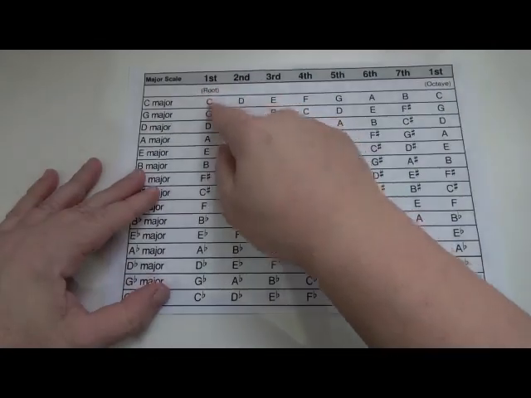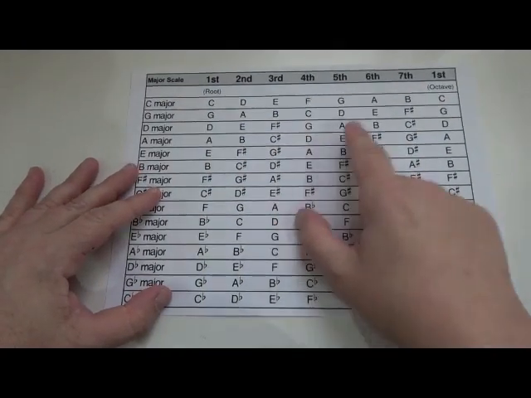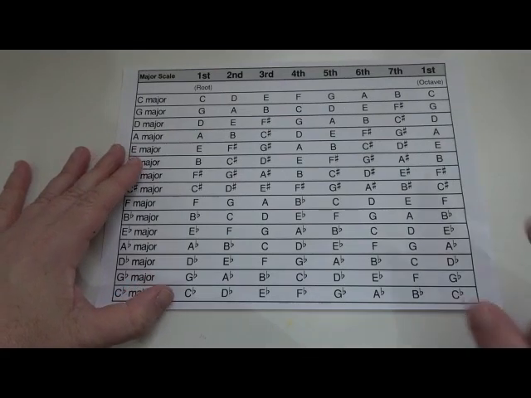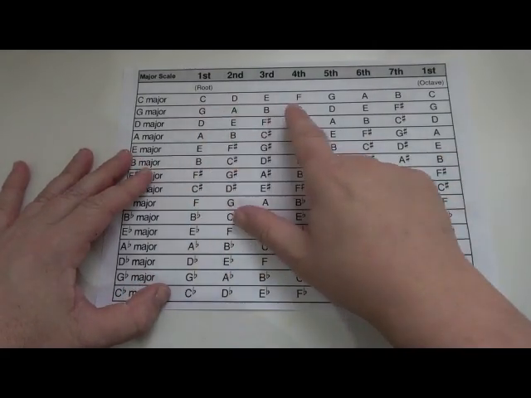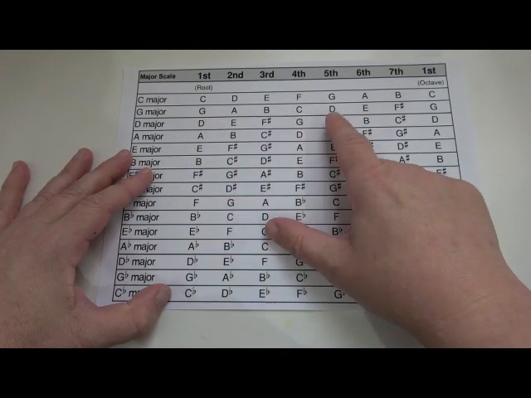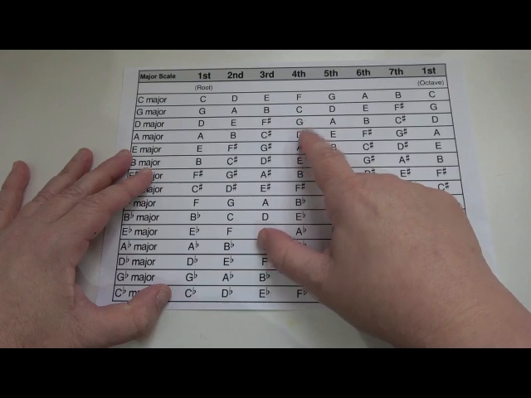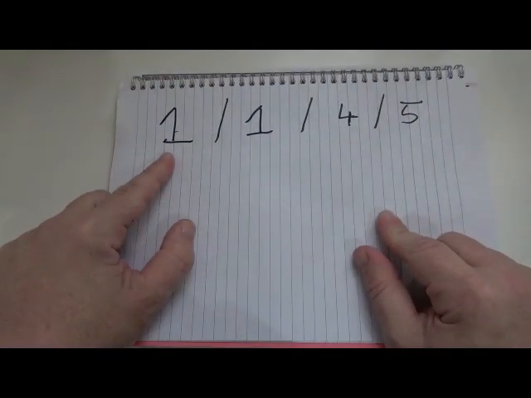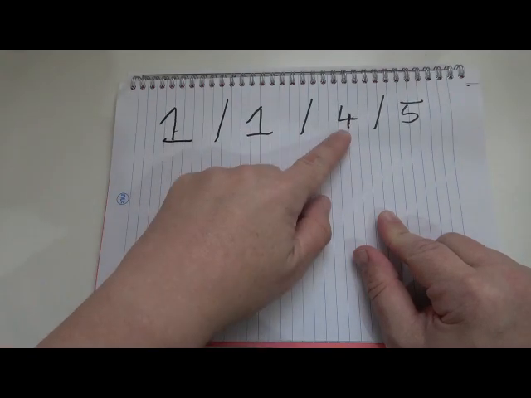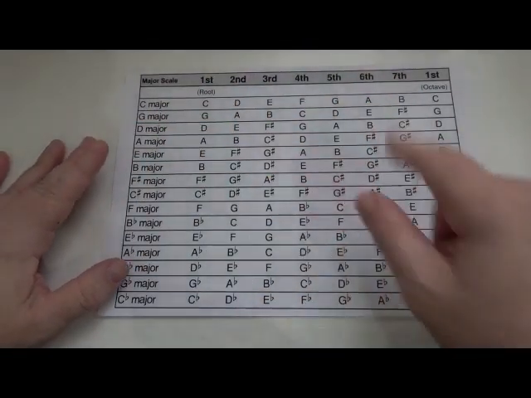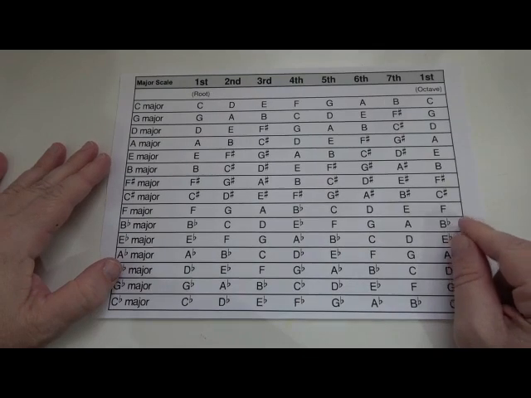The 1 becomes the key you're in, and the fourth note along and the fifth note along, they're the chords you play. So in the case of C, it will be C, F and G. In the case of G, G, C and D, and D, G and A, because we know that the first is the key we're in, and it's the fourth note along for the major chord and the fifth note along for the major chord.